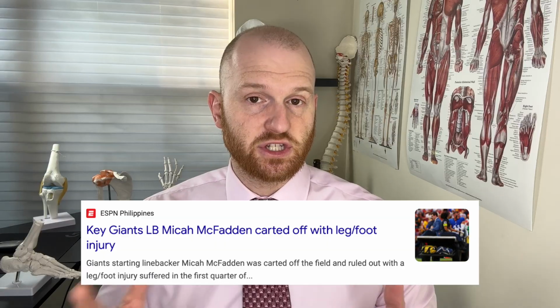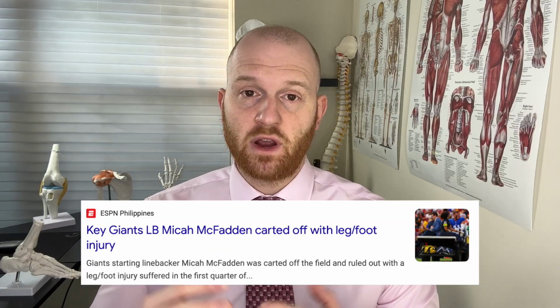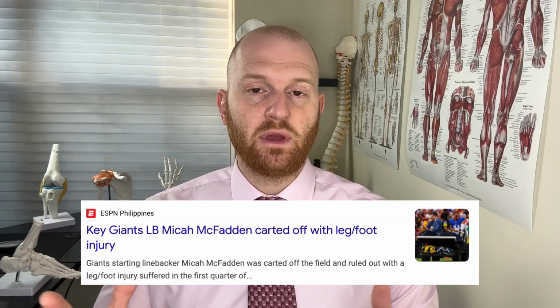Micah McFadden of the New York Giants suffered a very serious looking leg injury today against the Washington Commanders. This injury was a very gruesome looking one right off the bat because he was immediately put in an air cast and carted off of the field. Now, as soon as somebody is placed in some sort of immobilizing device like that, everybody starts to think that there is a very serious fracture going on that is extremely unstable.